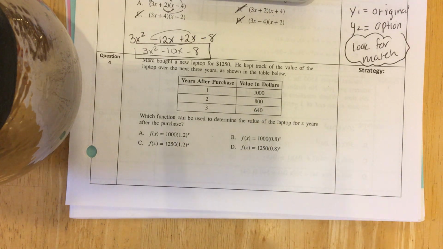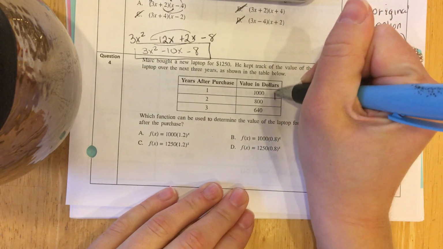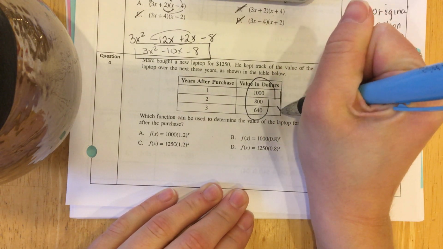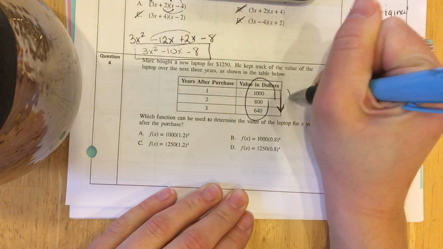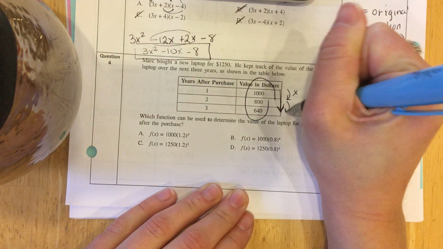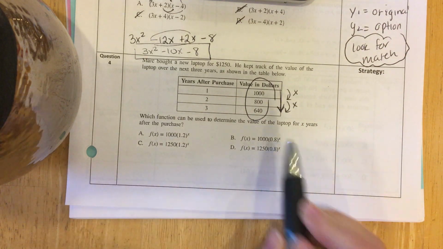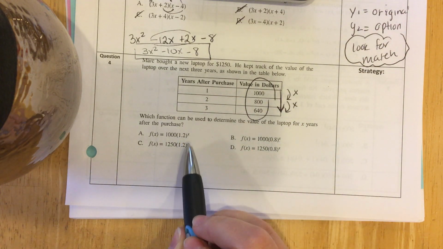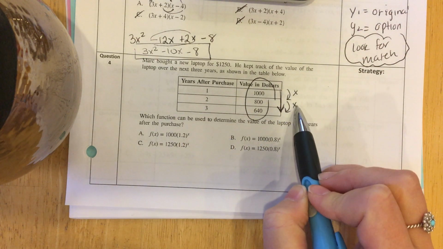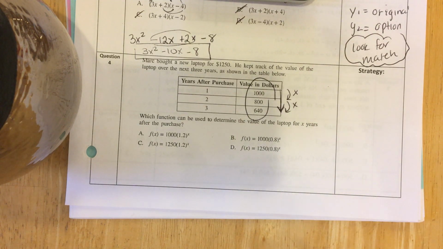So first things first, what I want to look at is my Y values. My Y values are going down. So that means I'm multiplying. Remember, exponentials all multiply. And the way I know it's an exponential is those little X's in all my options here. There must be multiplying by a number less than 1.